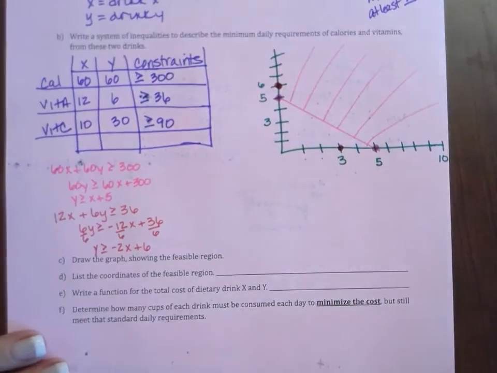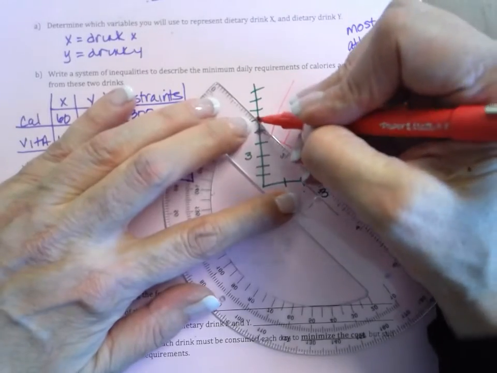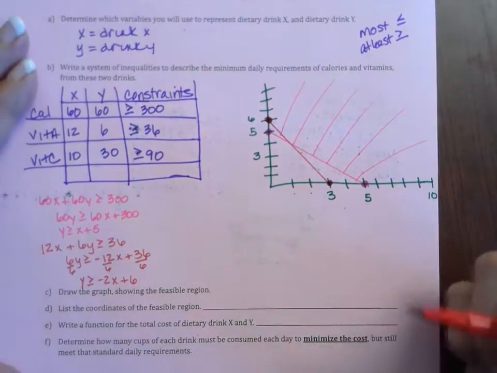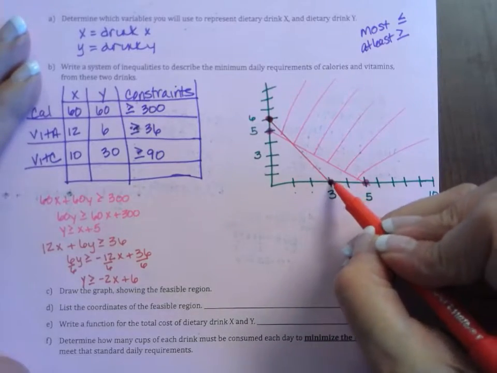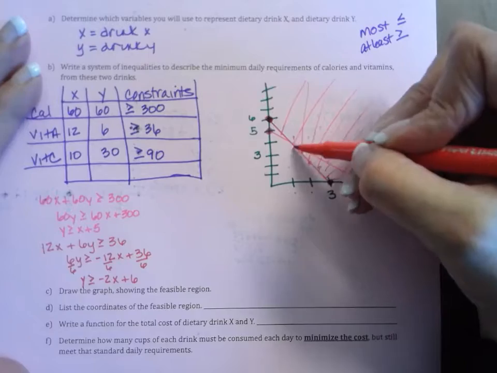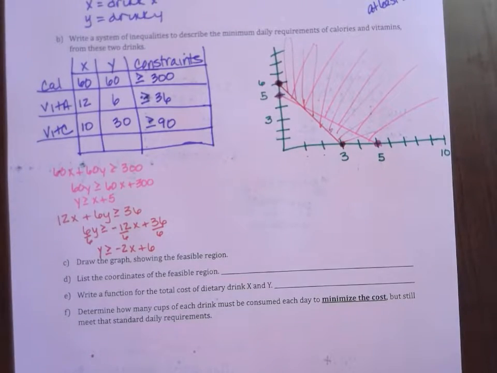And again, if I went down 2 over 1, I would get to an x-intercept of 3. And so greater than or equal to. Everybody good?